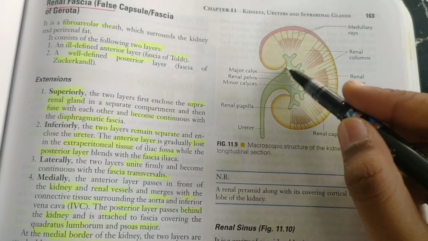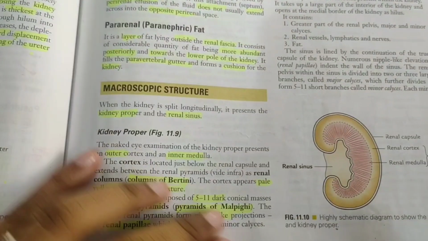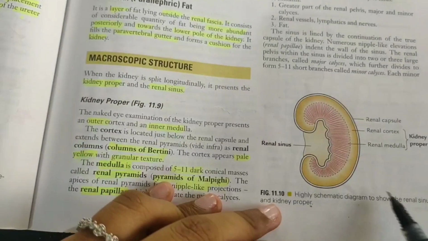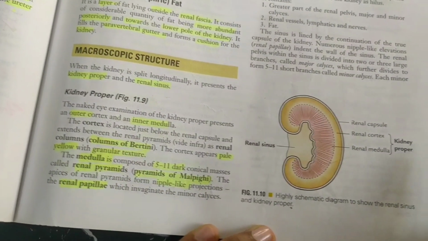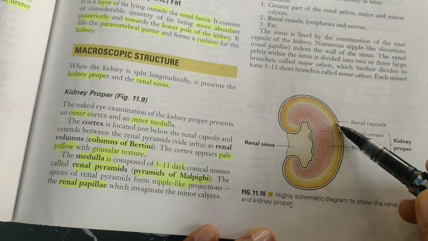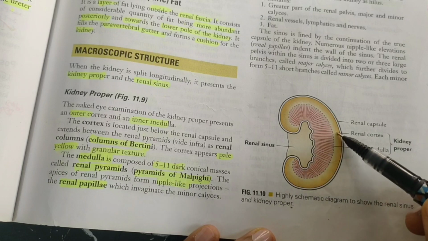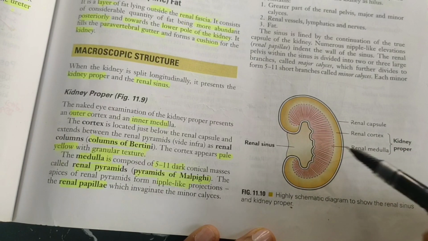Minor calyx, major calyx, renal pelvis, and this is a ureter. And the other diagram will be these structures showing the proper kidney and sinus. This is the sinus, this is the sinus, and this is a kidney proper. Renal capsule covering the kidney and renal cortex, and this is a medulla. This is a kidney proper, including cortex, medulla, and capsule.